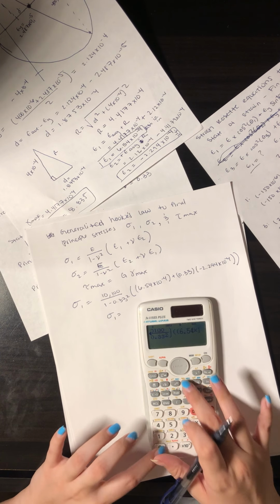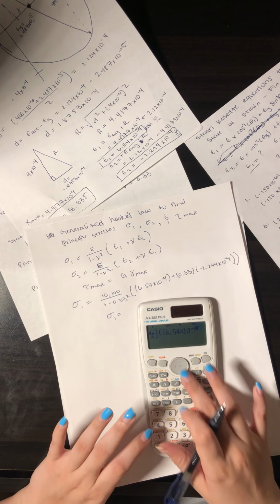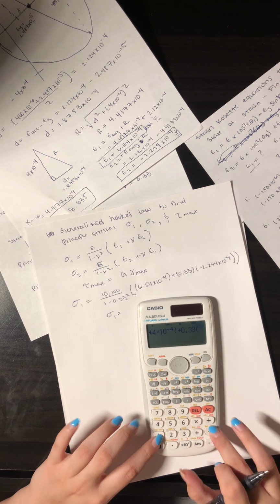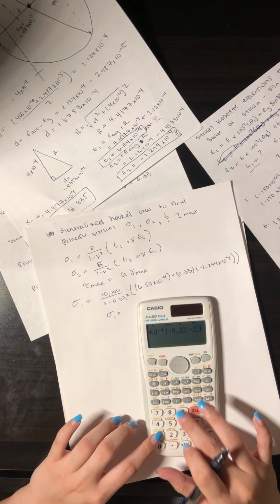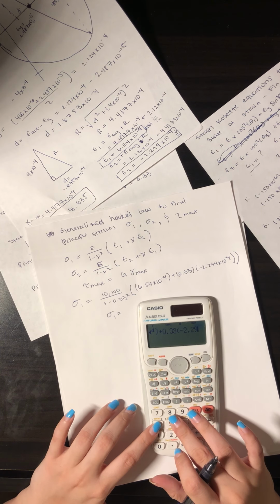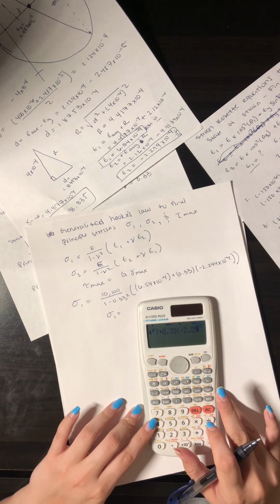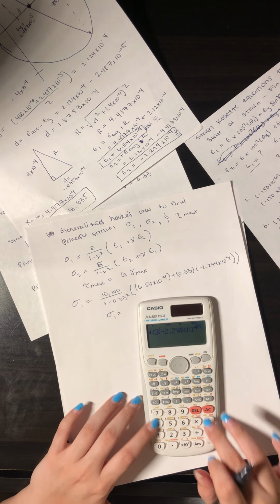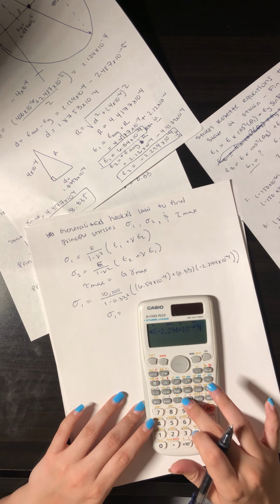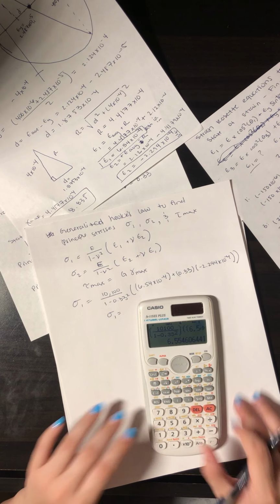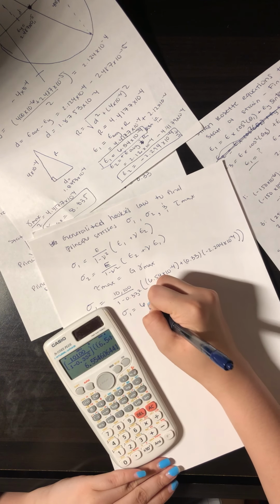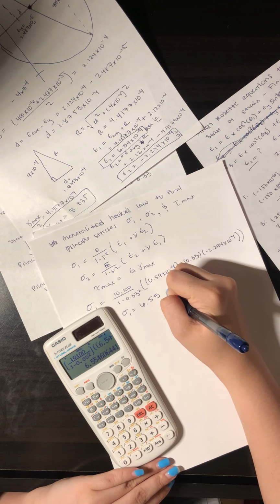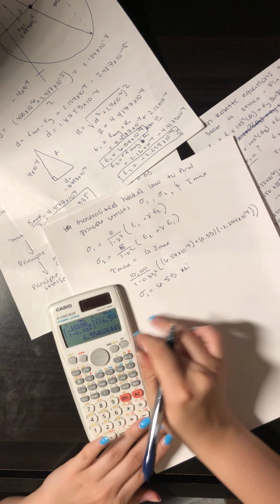And this gives us sigma 1 is equal to 6.55 KSI.